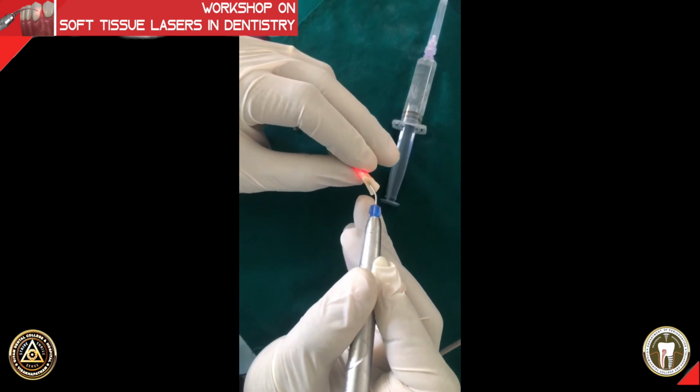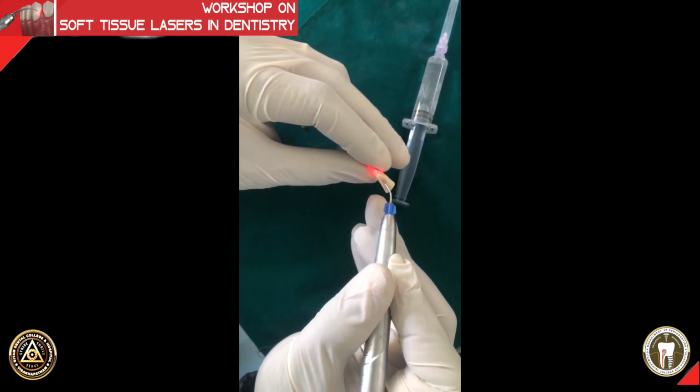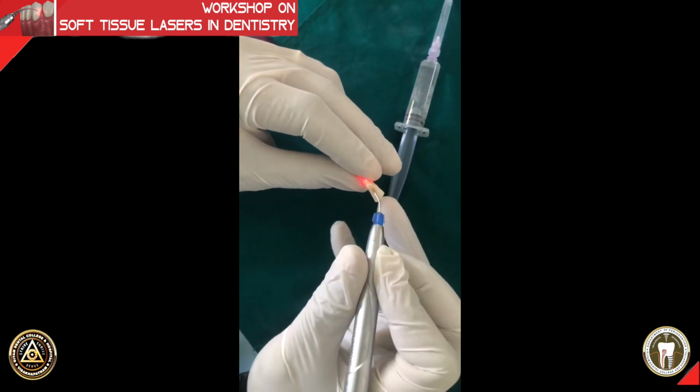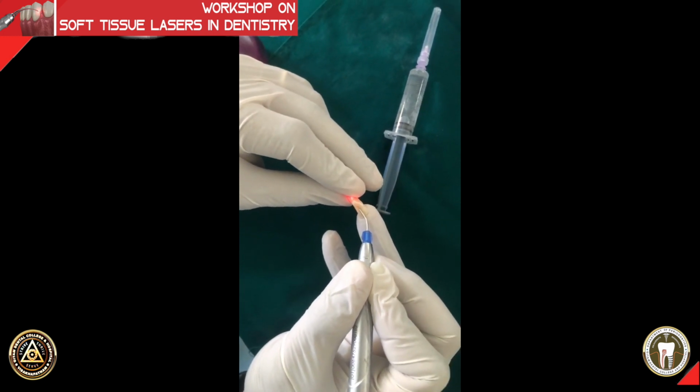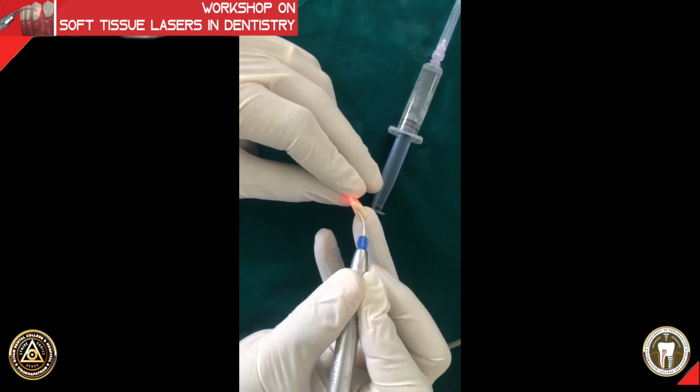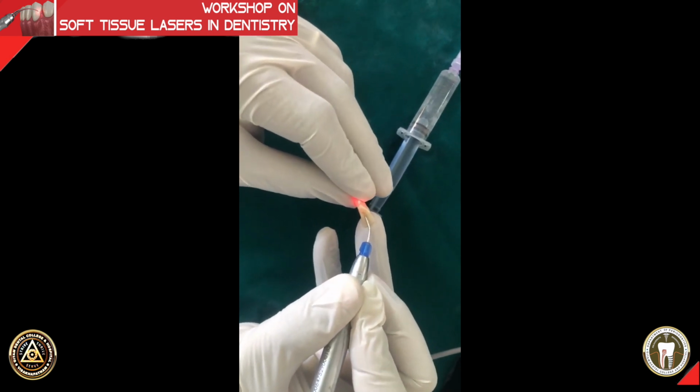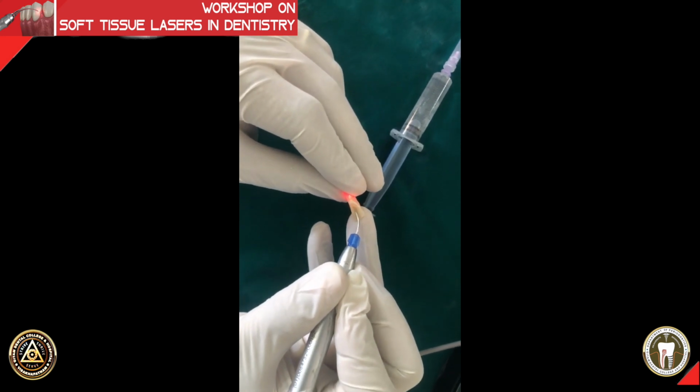Next we take the tip and insert it into the root canal, going till the apex, till the preparation wherever it has been done, and then retract by 1 millimeter. Assuming your preparation is for a 10 mm working length, you retract by 1 millimeter, which is 9 mm.